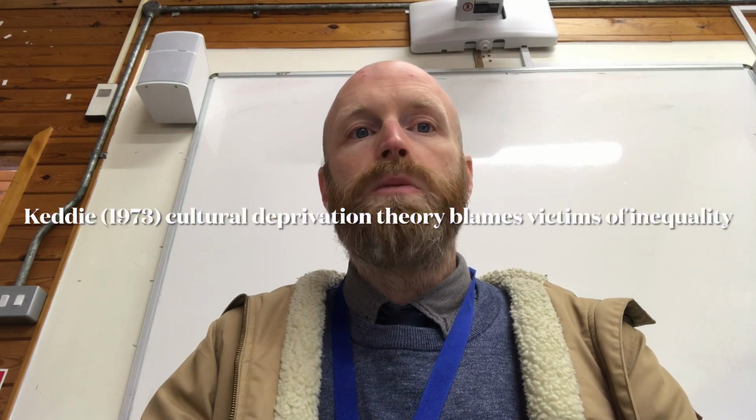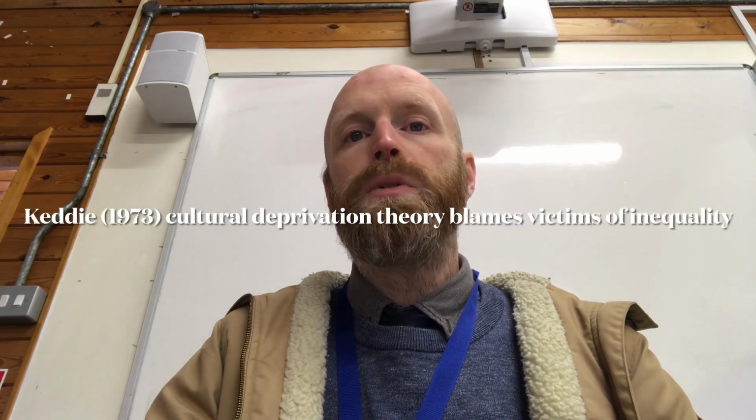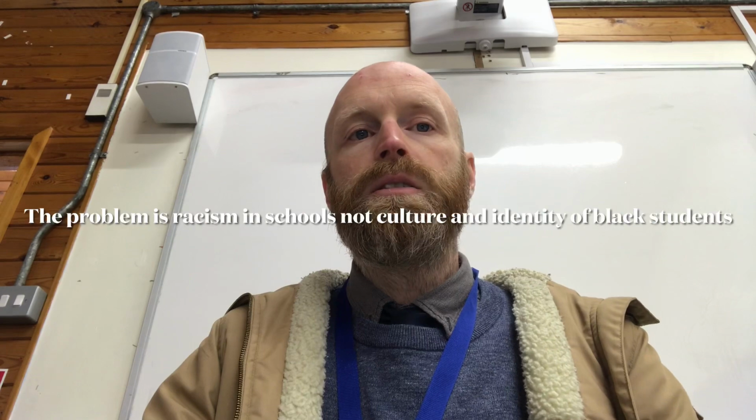So Keddie in 1973 talks about the way in which students from black backgrounds and working class backgrounds are not culturally deprived but culturally different. So the issue is more to do with the school and the racism and the kind of prejudice within schools where teachers will not support students. So Gillborn and Youdell reinforce this because they say that teachers had racialised expectations in their study.